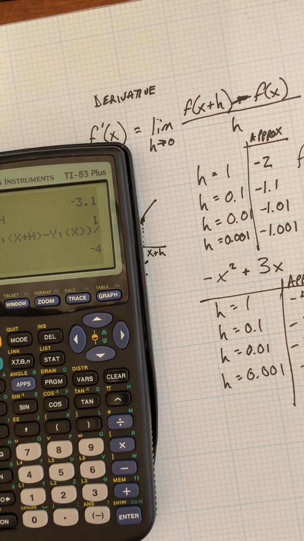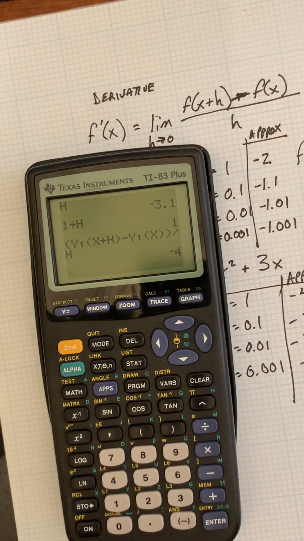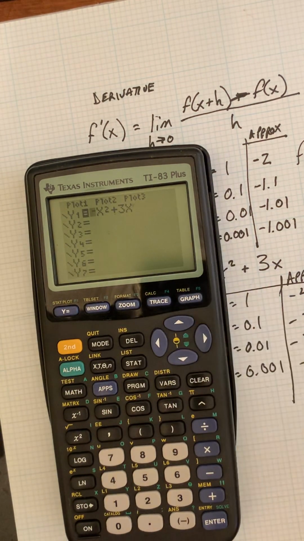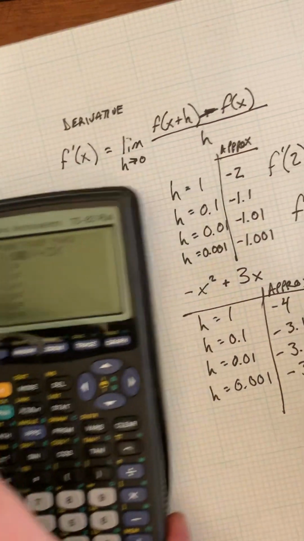So when you're doing these calculations, this is a quick way to go and re-enter them and test lots of points really quickly and not have to re-enter a bunch of stuff over and over and over again. And then remember, you just have to go and change your y function whenever you have to do something else.